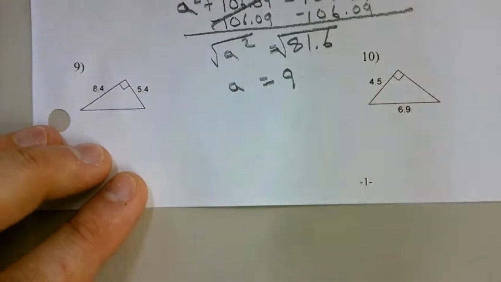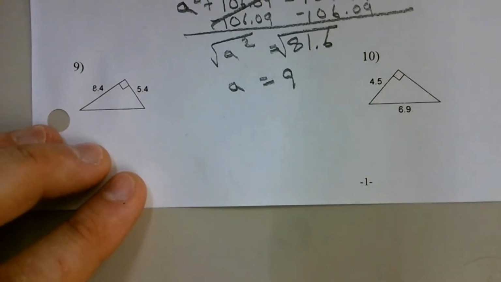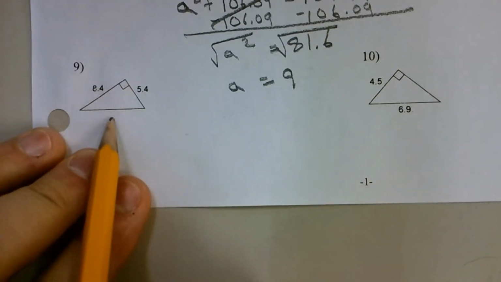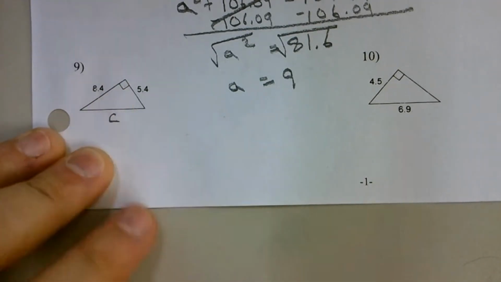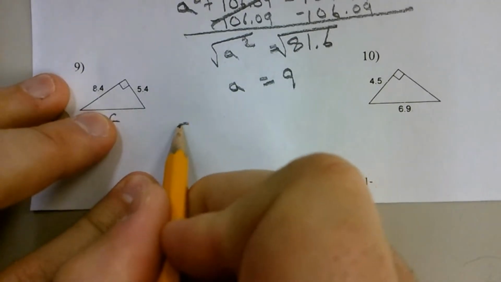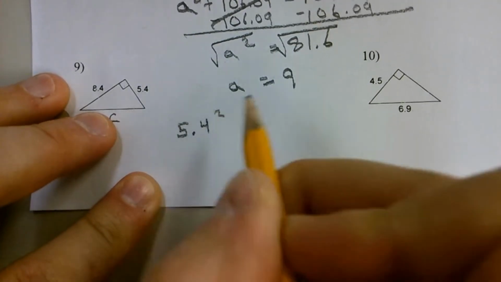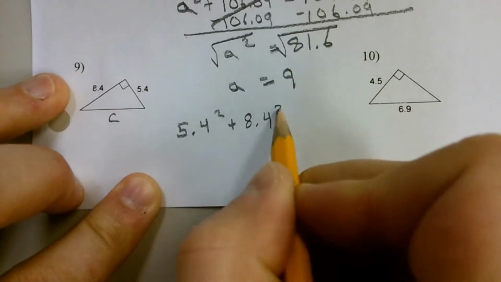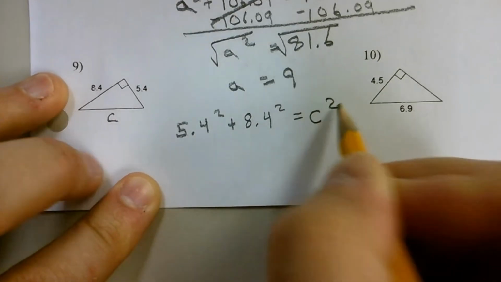And then we'll do number 9, and this will be our last example. So across from the right angle is our hypotenuse, so we know that's C. So then we'll start at our smallest. So A is 5.4 squared plus 8.4 squared equals C squared.